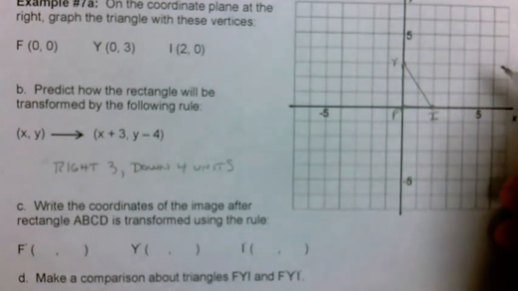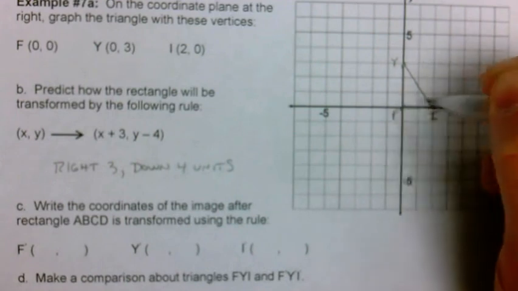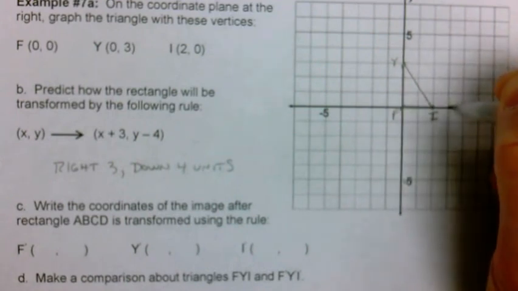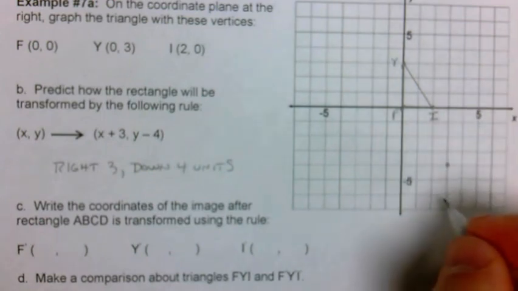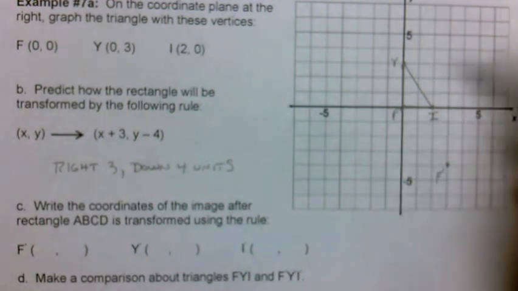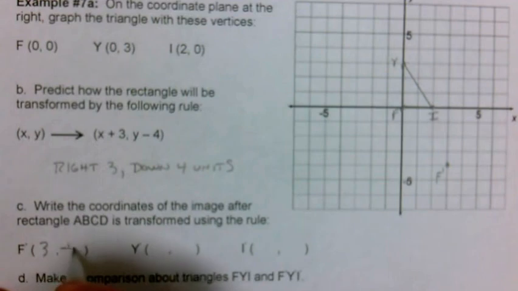Let's start with F and figure out what the coordinates of F prime are going to be. Go to the right 3: 1, 2, 3, and then down 4: 1, 2, 3, 4. Right here is point F prime, and it's located at 3, negative 4.